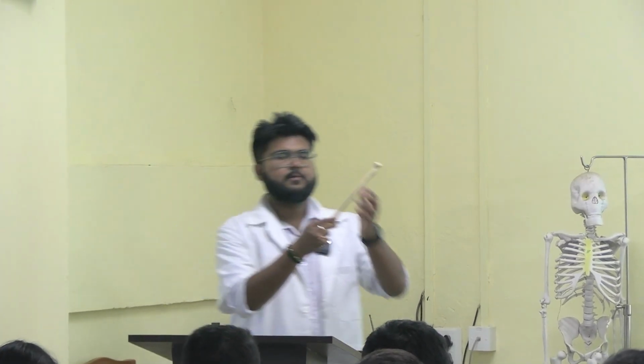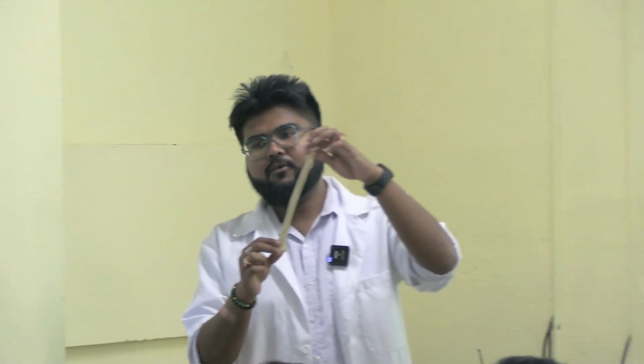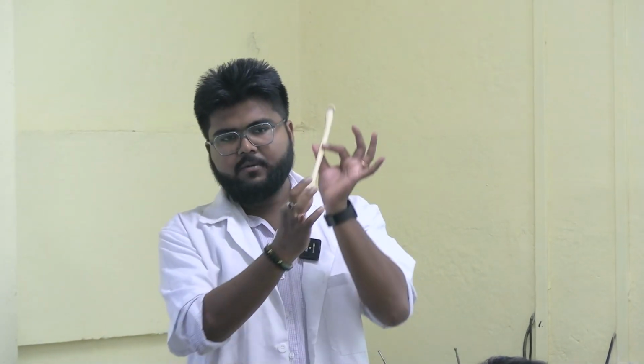Always remember, the first point is the round shape head. The round shape head is present on the upper side, means the upper end. So this is your upper end, because the rounded head is always present upward. Next, the styloid process. Always remember this styloid process is present laterally. So this is your lateral side. The styloid process is present laterally.